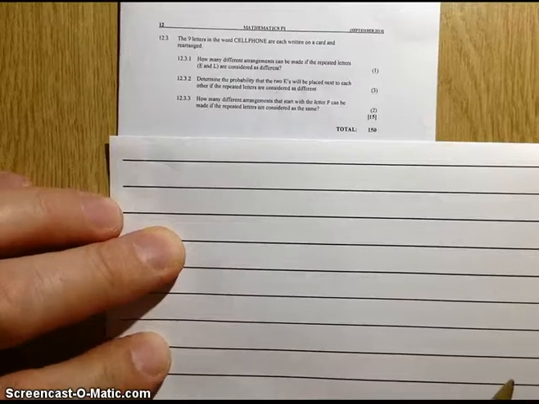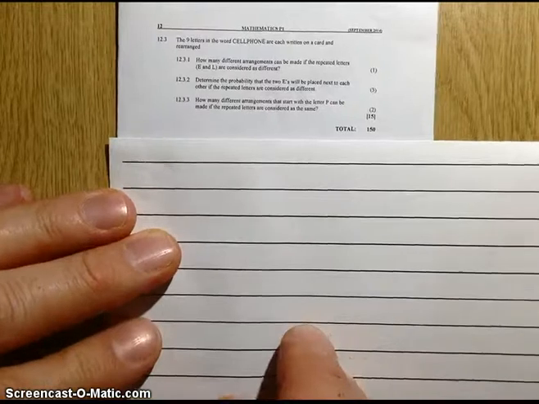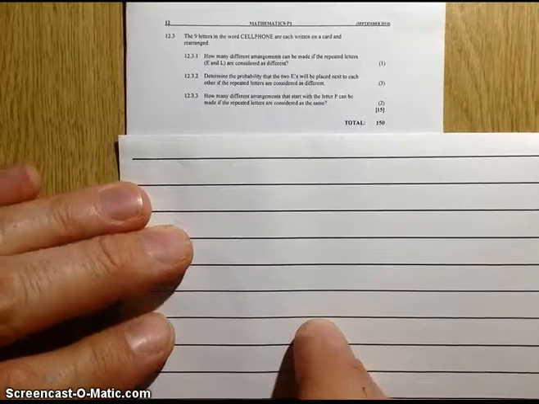Grade 12, Mr. Oosthuizen here with number 12 in the Maths Paper 1 of September 2014.